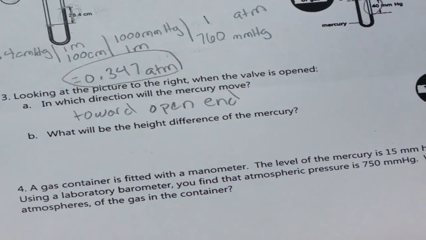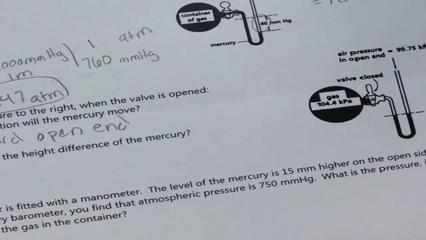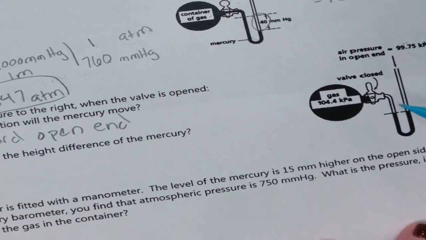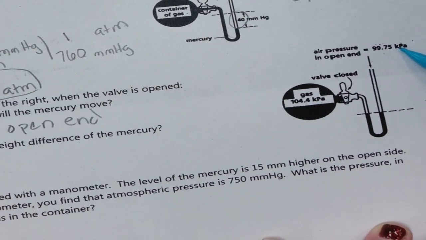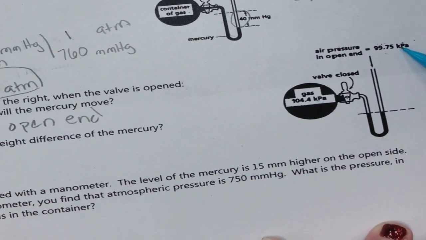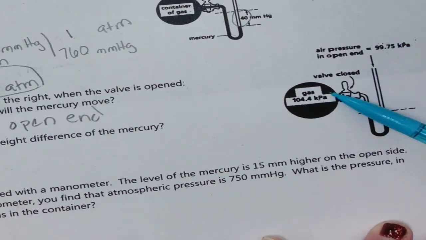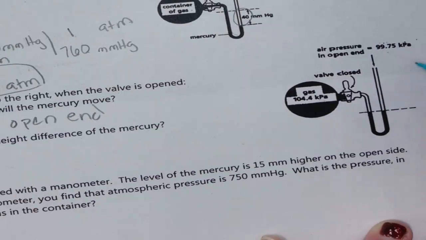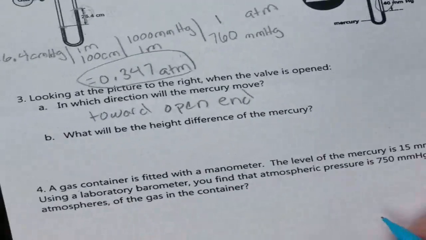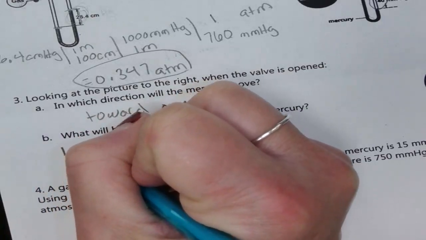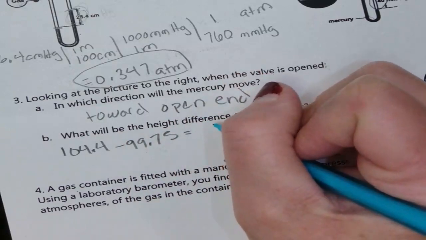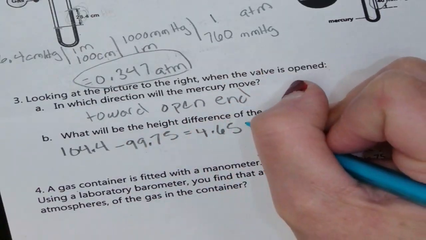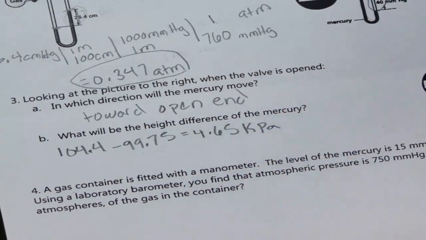And what would the difference in the height be? All right, so in this case, we know that the gas is going to be greater than that of the air pressure. So what I'm going to have to do here is subtract these two values to get a height difference. So when I subtract those two values, I get a height difference of 4.65 kilopascals.